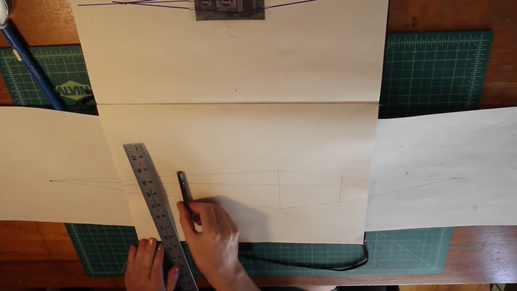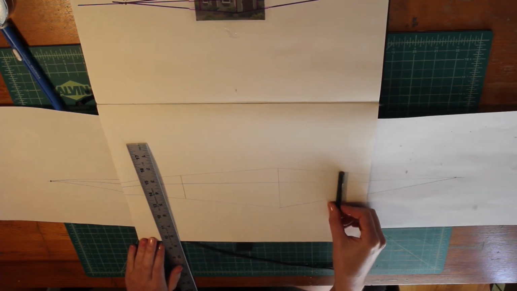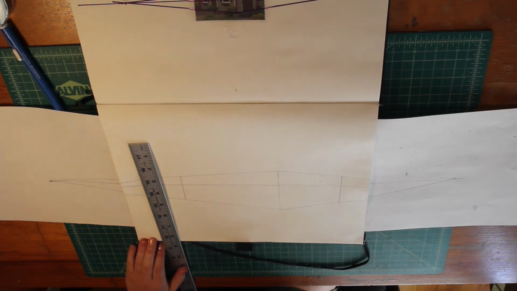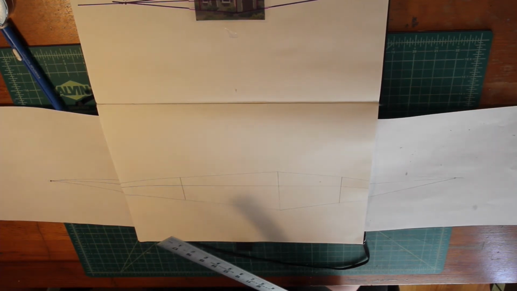So the left back of the building, the front corner of the building, and the right back of the building should all be parallel with each other. Okay? All right. Now, the next thing that I'm going to do is draw the roof.